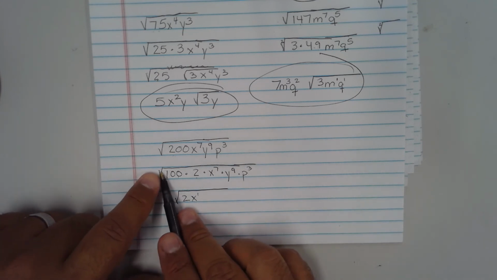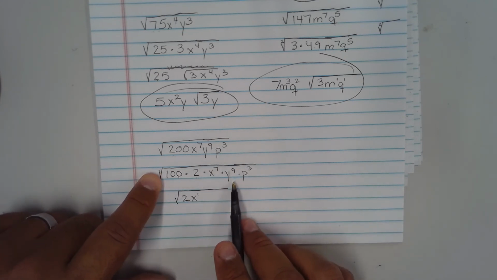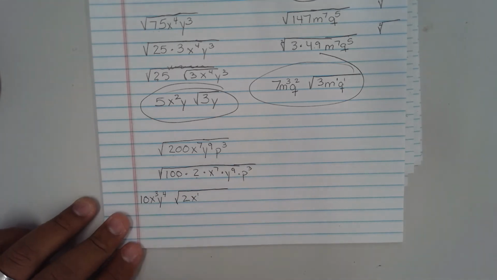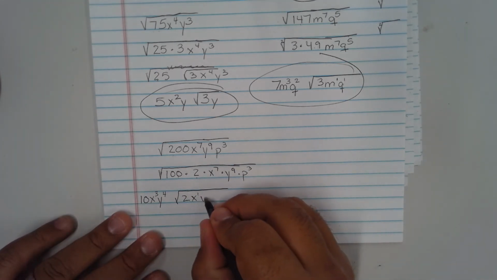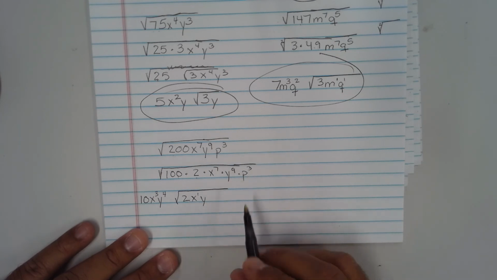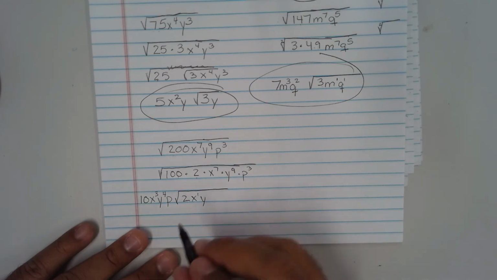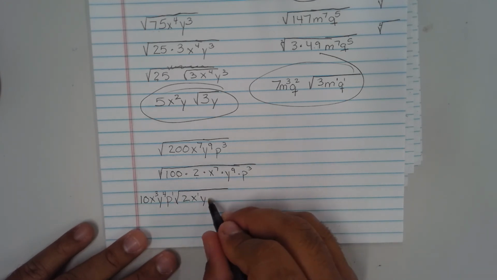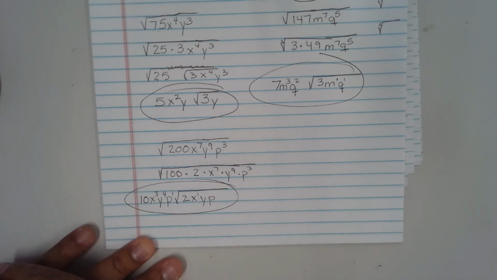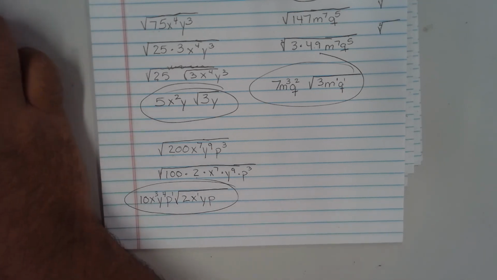Question, how many times does 2 go into the 9? 4. Y to the what? Anything left inside? Just y. How many times does 2 go into that 3? 1. So it'd be just p to the what? You just said 1. What's inside? P. That's your answer right there.